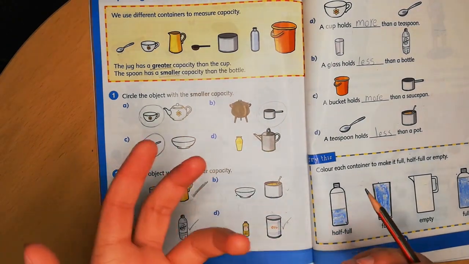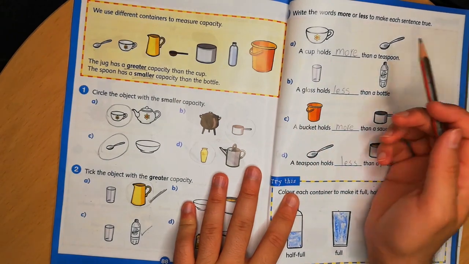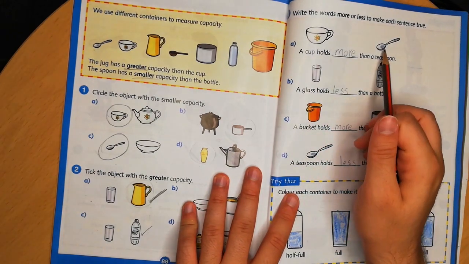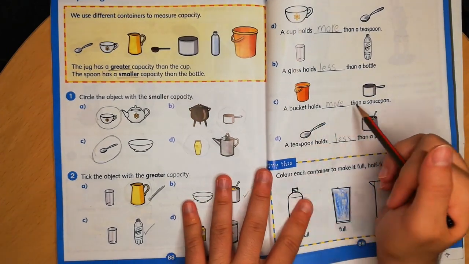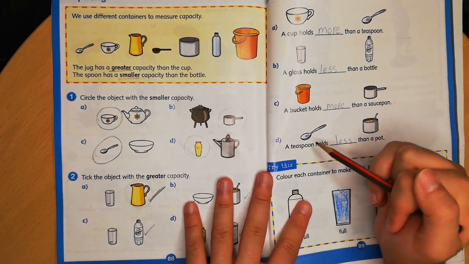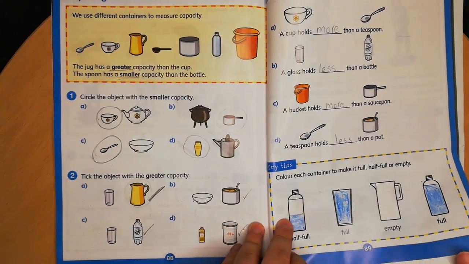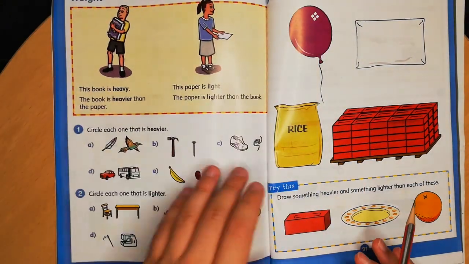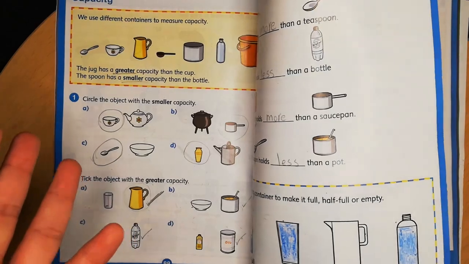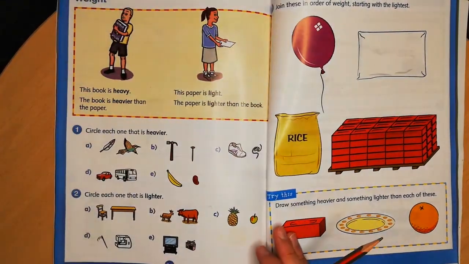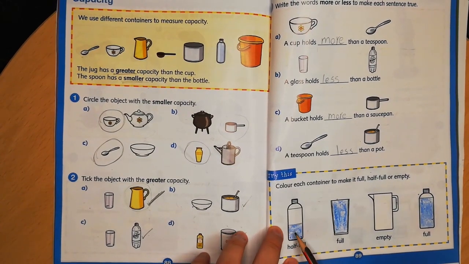So here we have greater capacity or smaller capacity, or we can use more or less. A cup holds more than a teaspoon. A glass holds less than a bottle. A bucket holds more than a saucepan. A teaspoon holds less than a pot. Okay, so that's how we can describe different capacities and different containers that we can see here, or you might have more at home.